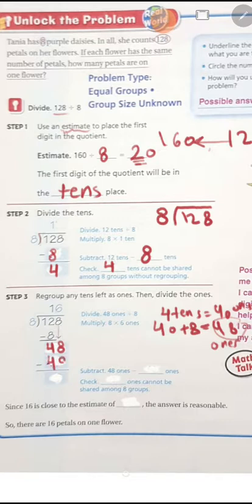So I will write the answer right here. Now what do I have to do? Subtract between the numbers. 8 minus 8 equals 0. 4 minus 4 equals 0. So the remainder here is 0 and the quotient equals 16. When you subtract 48 ones minus 48 ones, the remainder here is 0 ones. So the answer is 16.